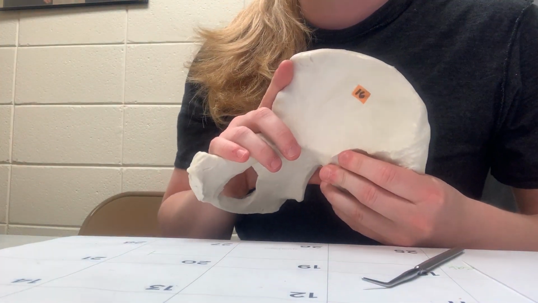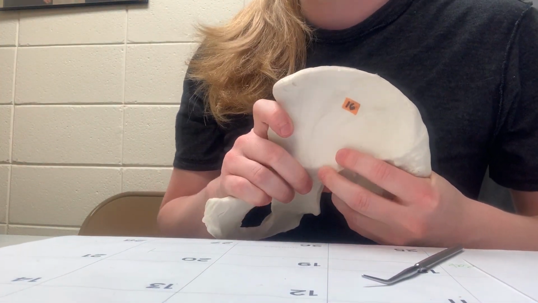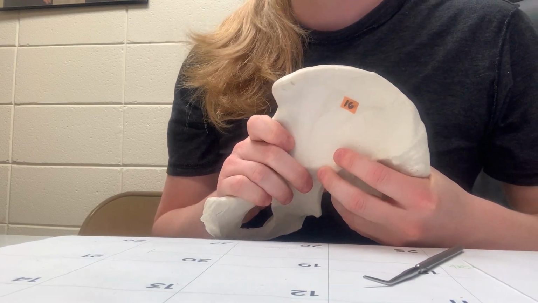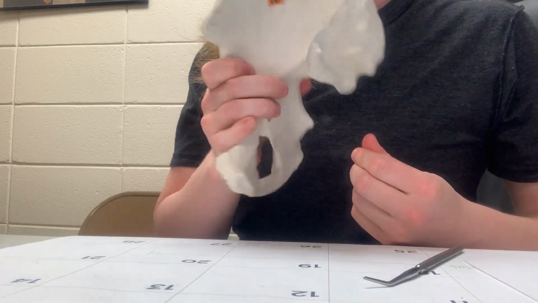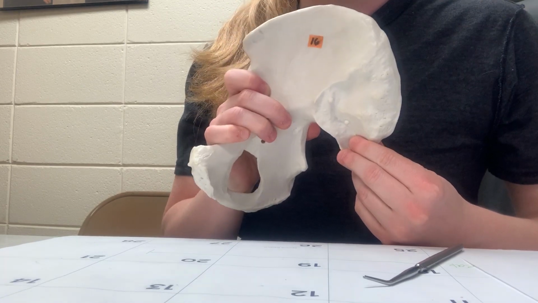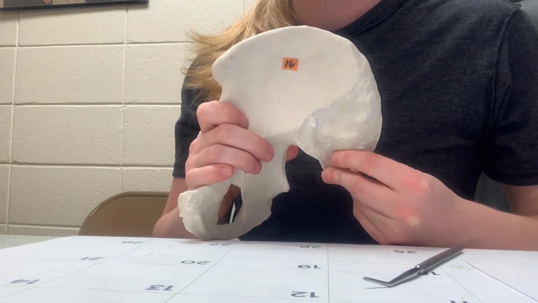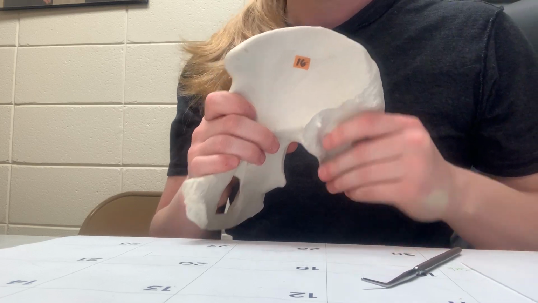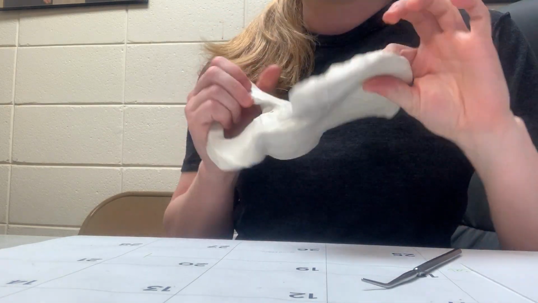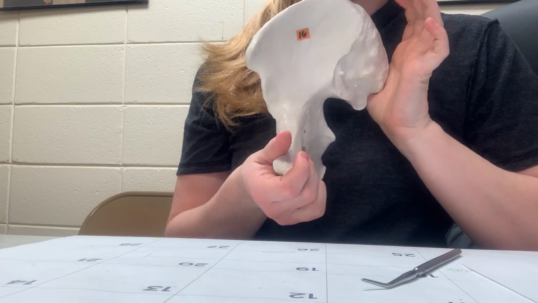All right, so now we're going to get into the lower half of the appendicular skeleton, and we're going to talk about the pelvic girdle, which is made up of these coxal bones, right? And we're going to talk about the bones of the legs, ankle, and feet, okay? So this first bone here is the coxal bone, also known as your hip bone.